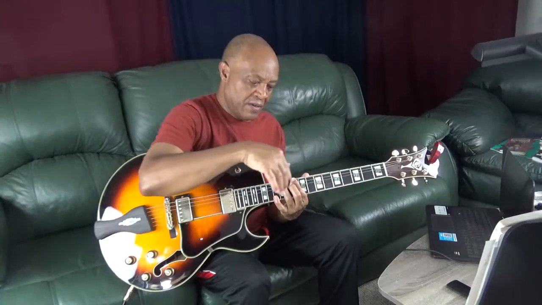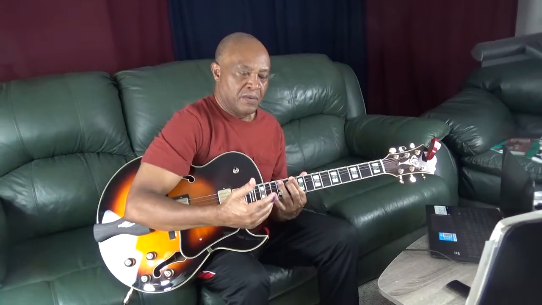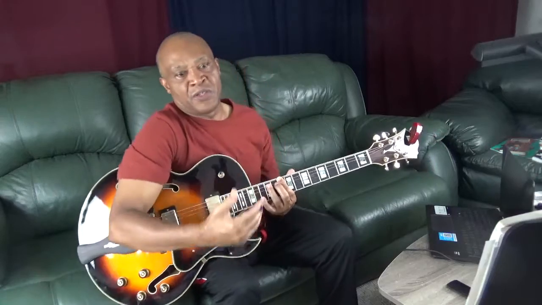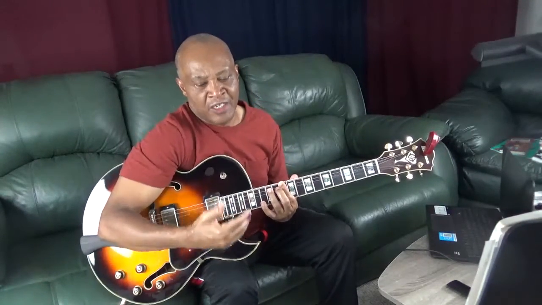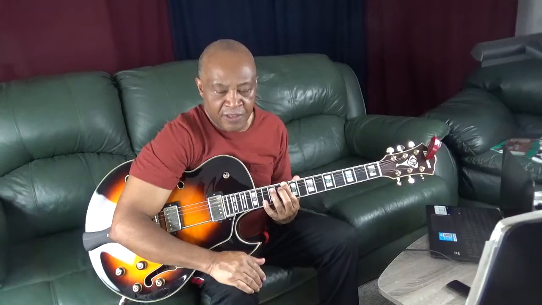The C, the first degree, and the D, the second degree, they are similar to that. They are similar when it comes to the walls, as dominant 7 chords.